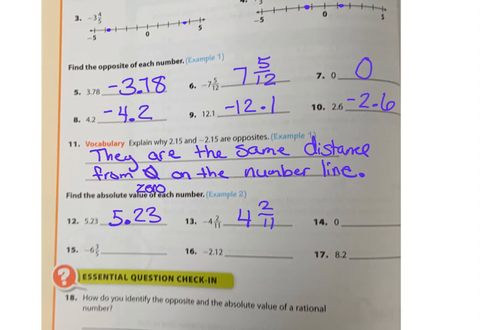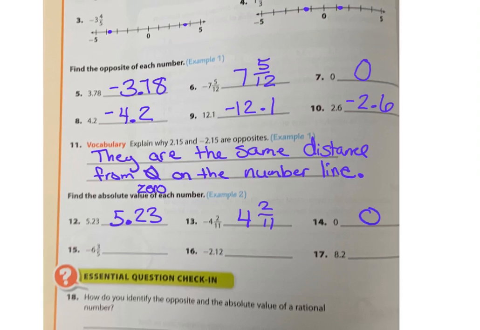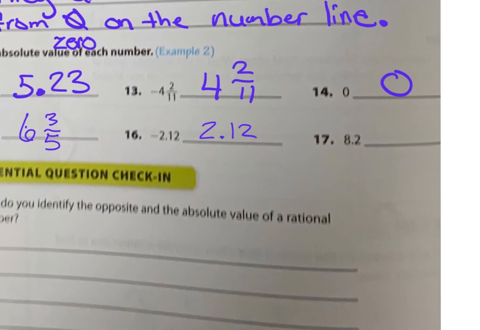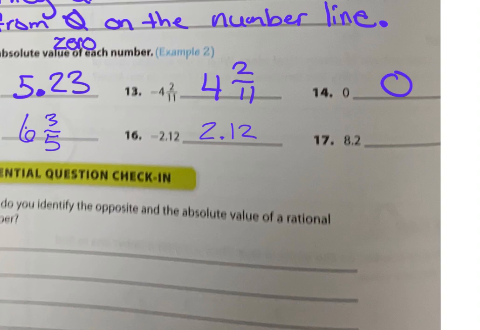Carter, what is the absolute value of 0? 0, good. What is the absolute value of a negative 6 and 3/5? Gavin? 6 and 3/5. Awesome. Summer, absolute value of a negative 2 and 1200ths. 2 and 1200ths. Perfect. And then 17, what is the absolute value of 8 and 2/10? Lila? 8 and 2/10.